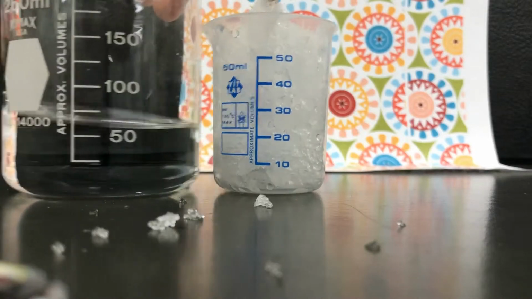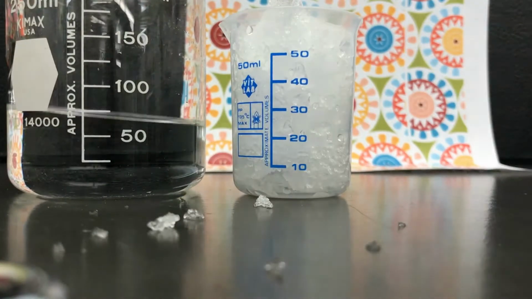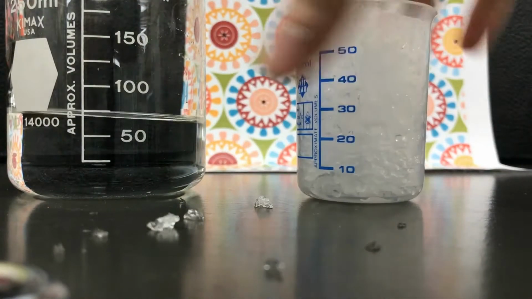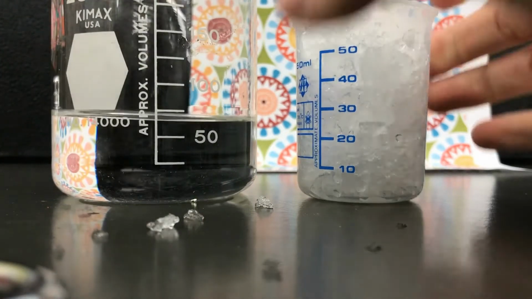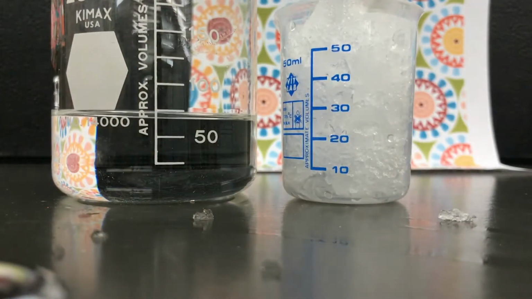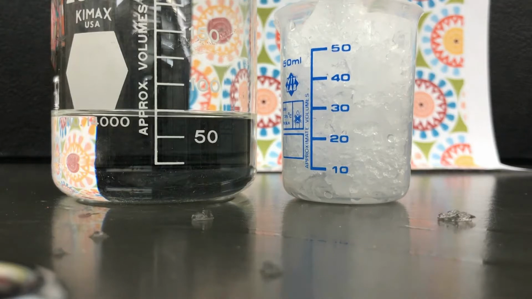You're going to write a hypothesis. What do you think is going to happen when I add the solid to the liquid? How will they interact together? What is your hypothesis? Go ahead and pause your video and write down your hypothesis.